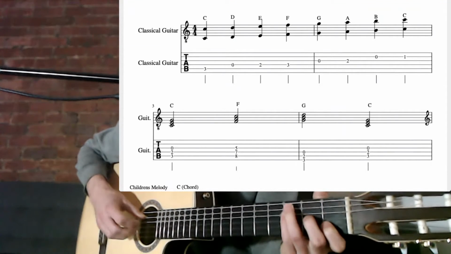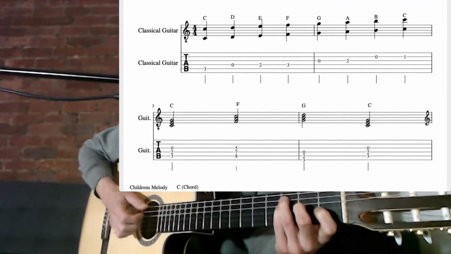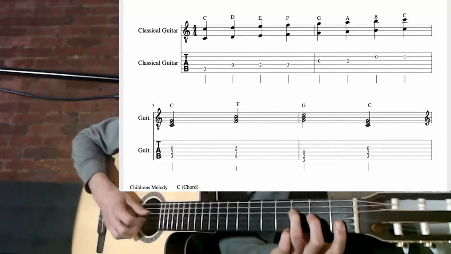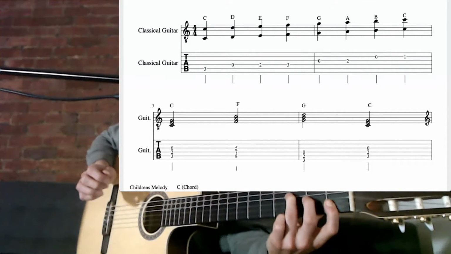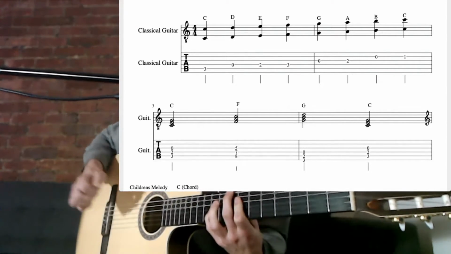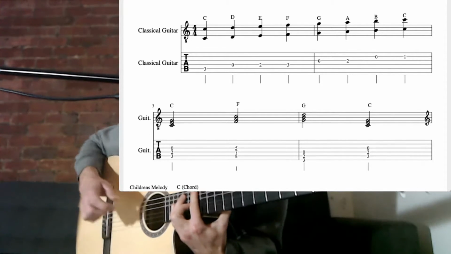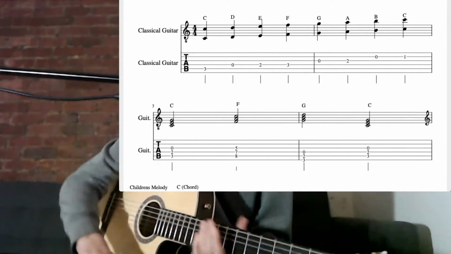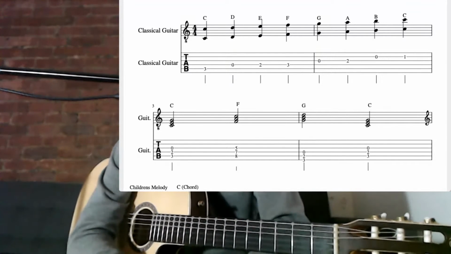And you're probably saying, well, Sean, sometimes I play it like this. Sometimes I play it like this. Well, there are many different ways to play an F major triad.